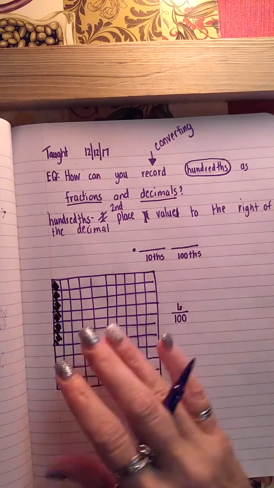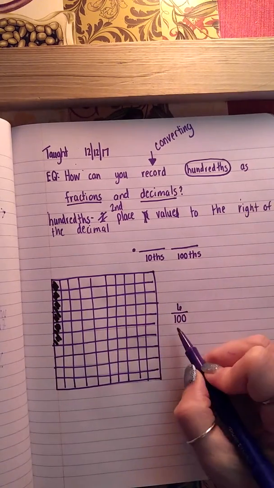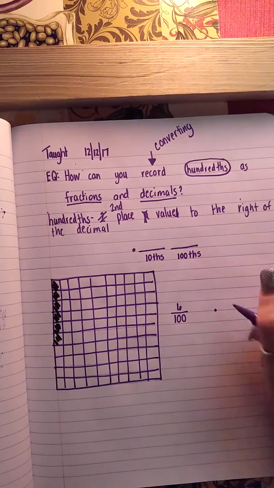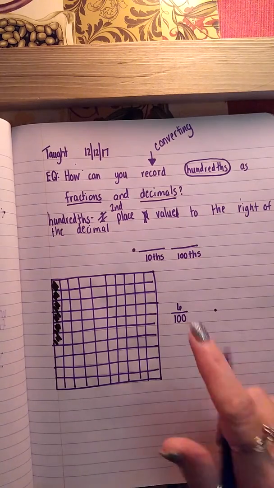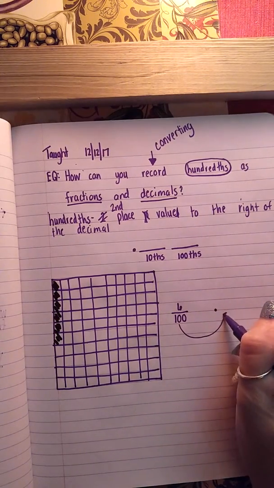So we are doing the same thing we did on the previous lesson. It's a fraction. A fraction represents part of a whole. A decimal represents part of a whole. I have 2 zeros.